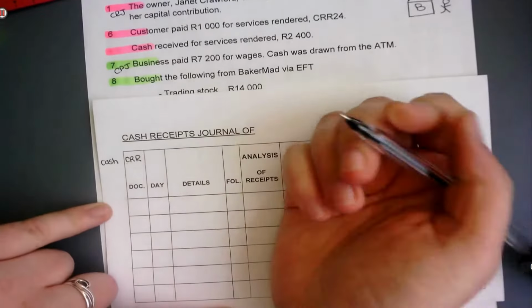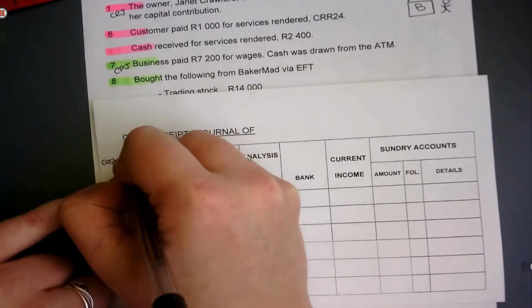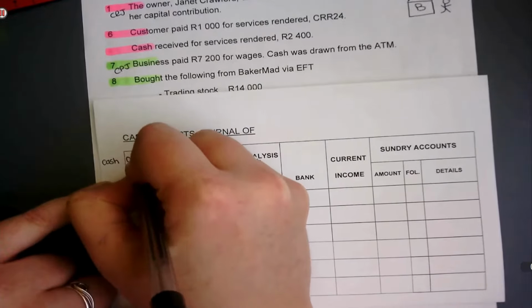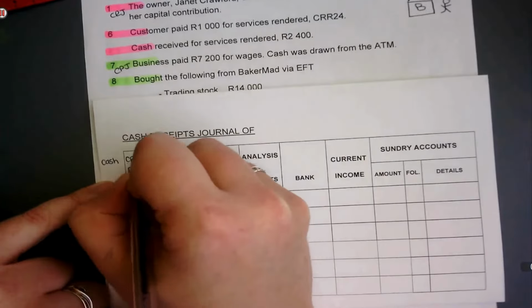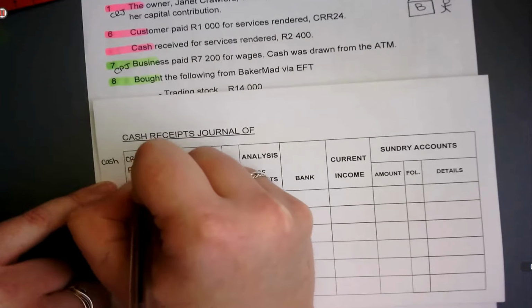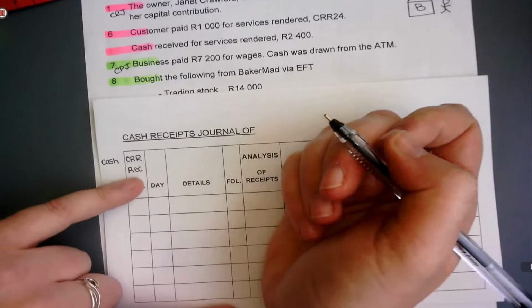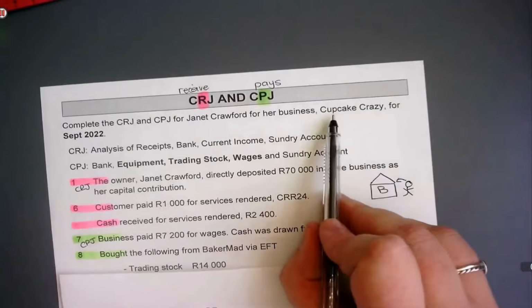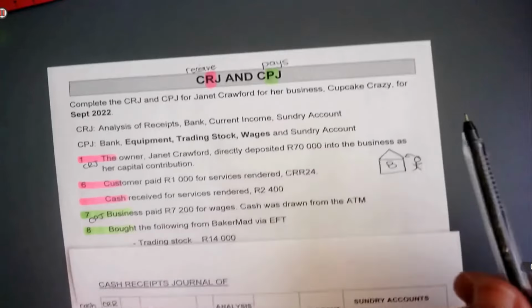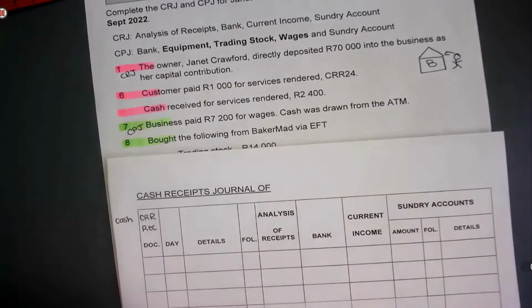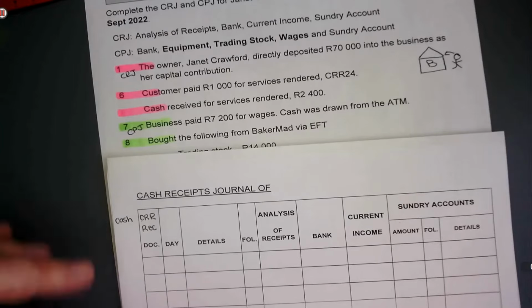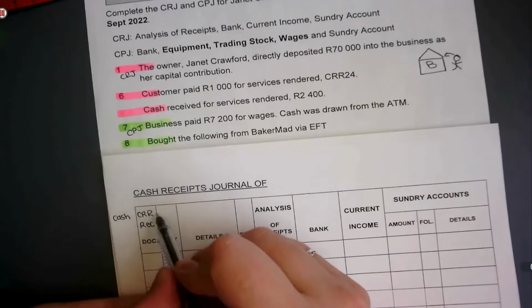It's a fancy name essentially for a till slip. It could also be a receipt. So it'll either specify if it's a receipt or if they're receiving money for something that's not related to the business. Like this lady runs Cupcake Crazy, so if they were paying in cash for cupcakes or ingredients and things like that, that would be a CRR.